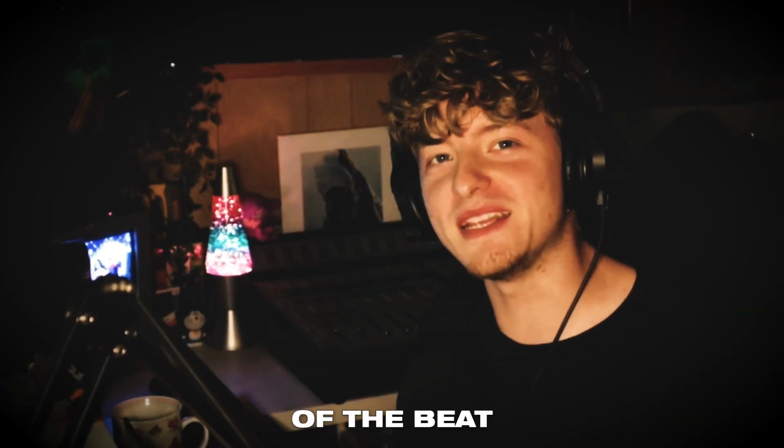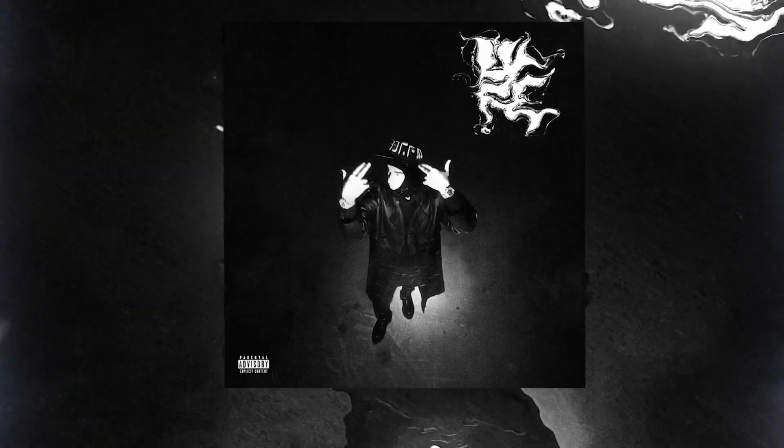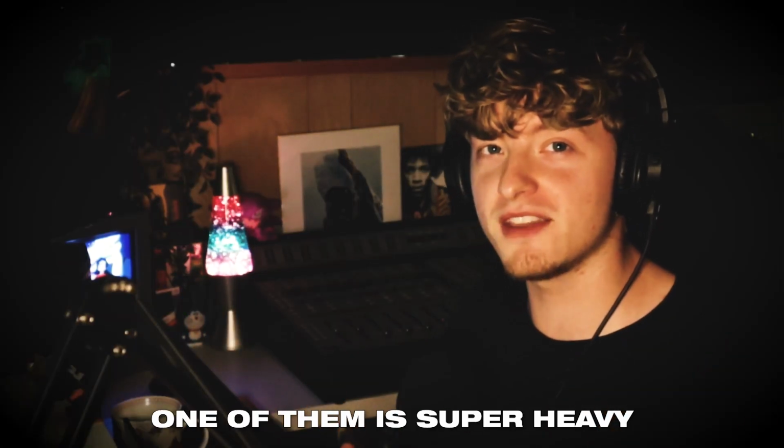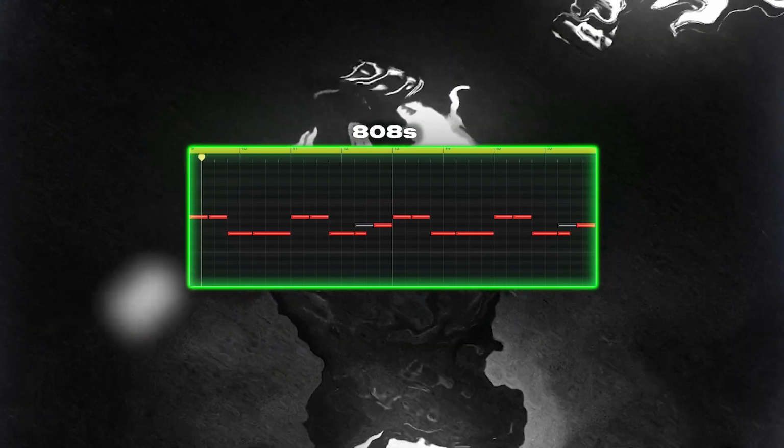Now for the most fun part of the beat, the 808s. So for the 808s in this specific beat, I've chosen the 808 from Talk. I'll let you hear it here. I like both of these because one of them is super heavy and one's super high and bouncy, and they just offset each other really nice. So let's hear the pattern.